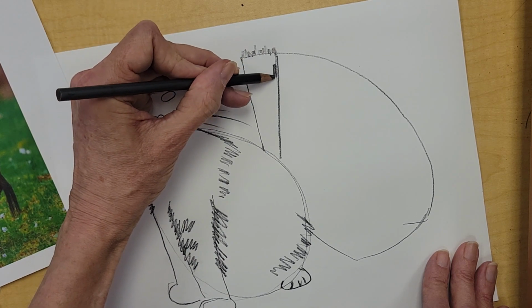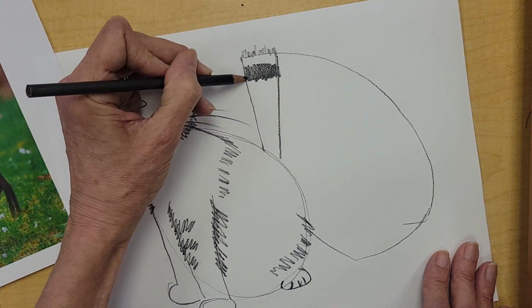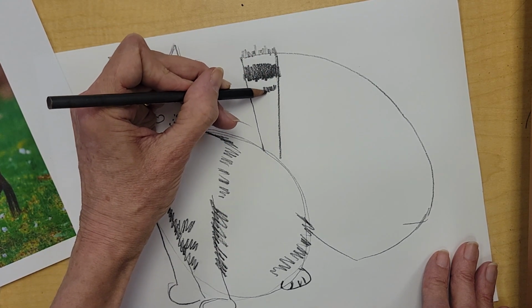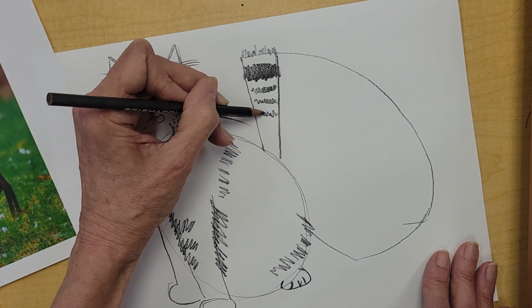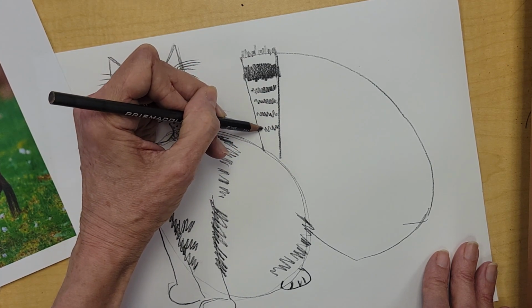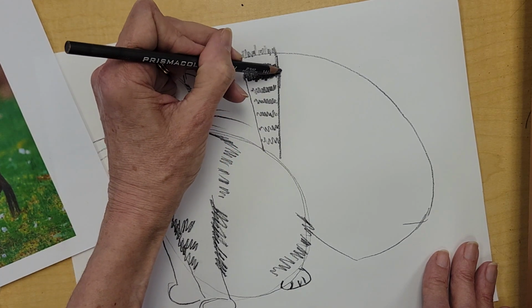And I would just keep working to add in all the different details and textures that I see. And then I've created my own turkey cat.